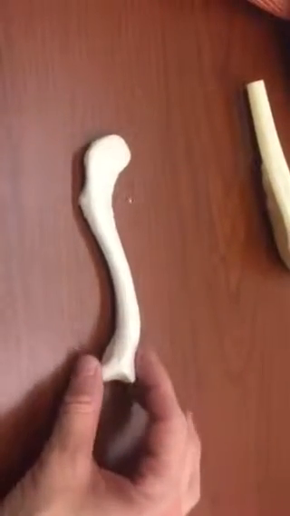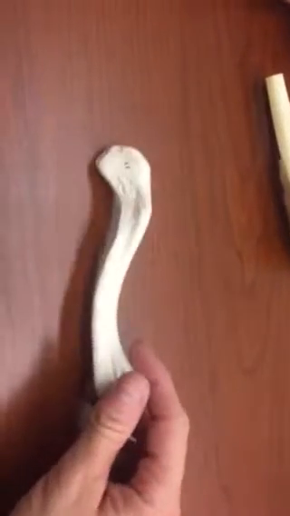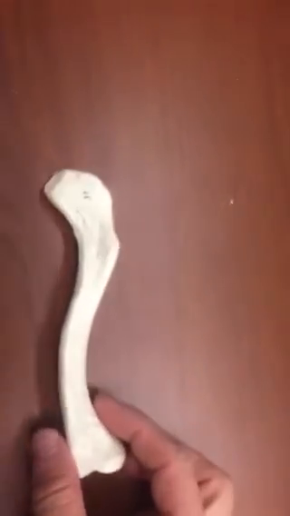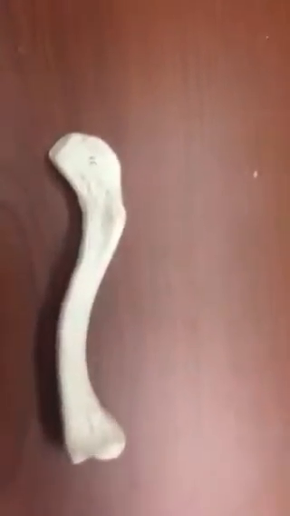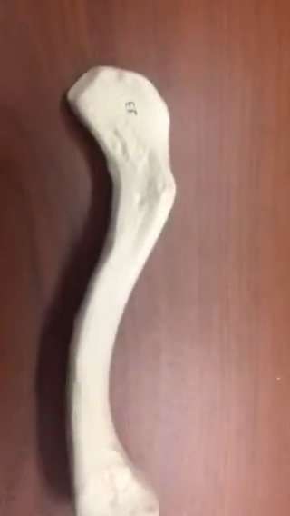Okay, now let's look at the underside of it. There's a few things we need to look at here. There's 4 landmarks in particular.